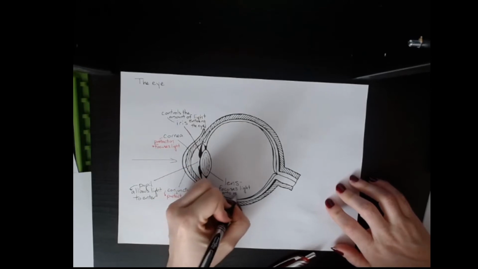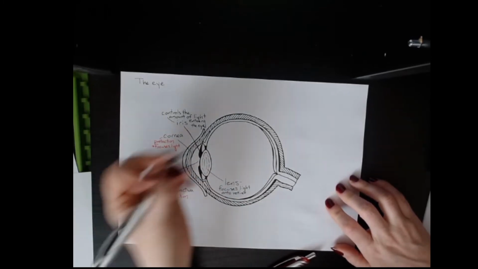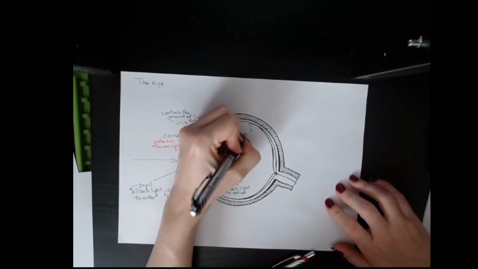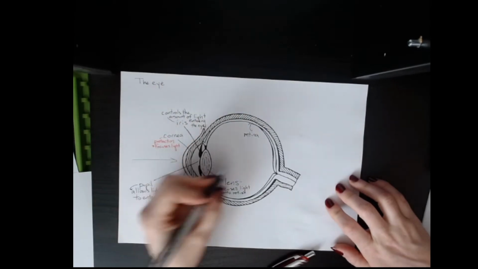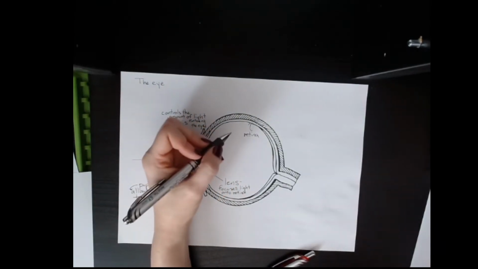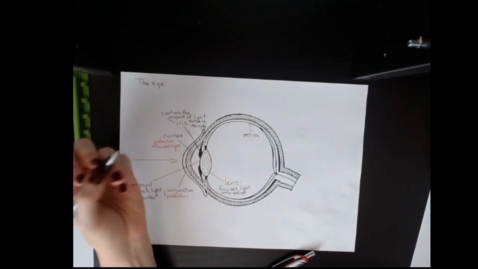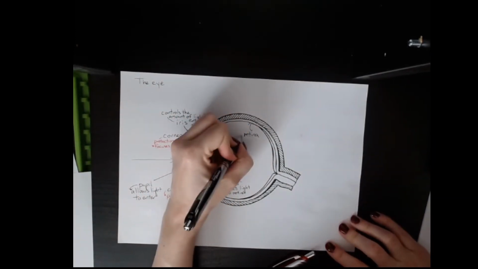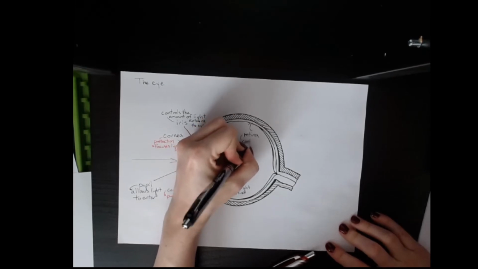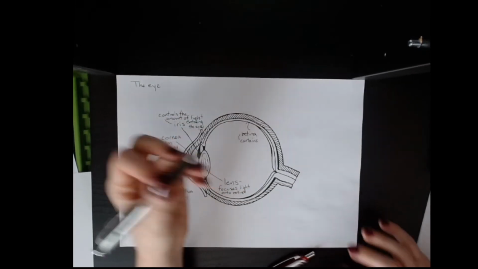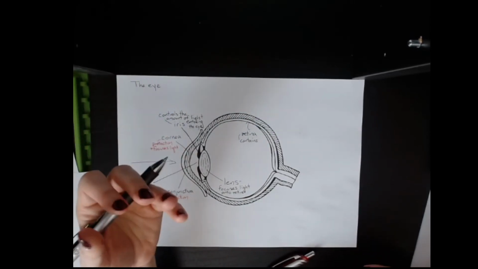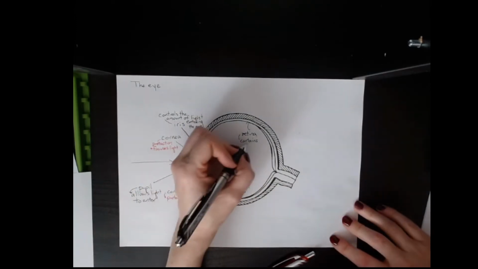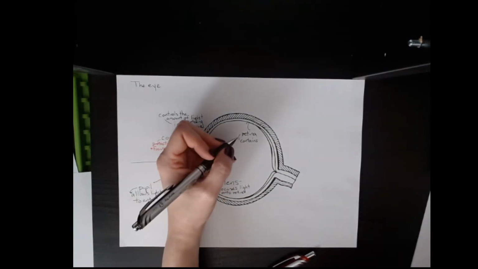This also focuses light onto the retina, which is this inside layer right here. The retina is the part of the eye that has the light sensitive cells, called rods and cones. For iGCSE, you don't need to know that. But the idea is that it contains light sensitive cells that take the light energy and turn it into chemical energy, and eventually an electrical impulse that gets carried to the brain through the optic nerve, which I'll label in a second.